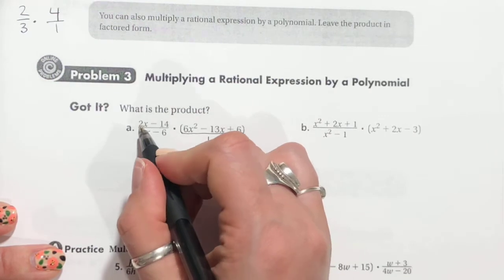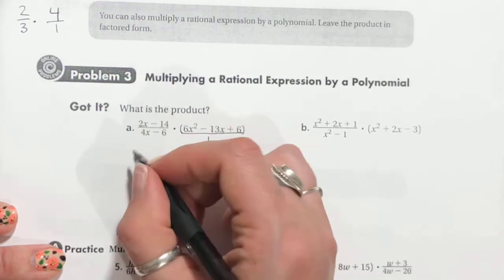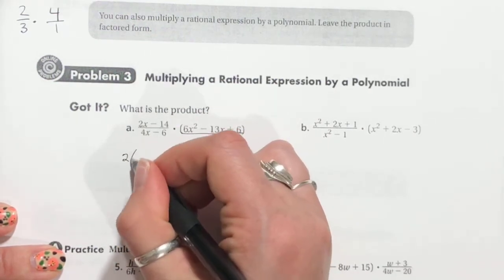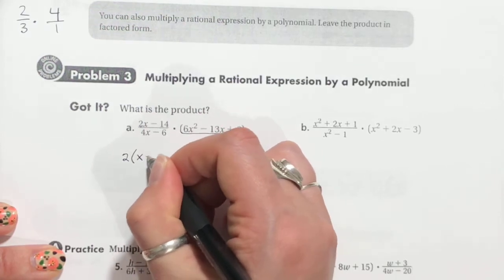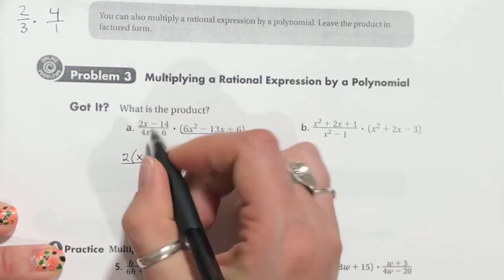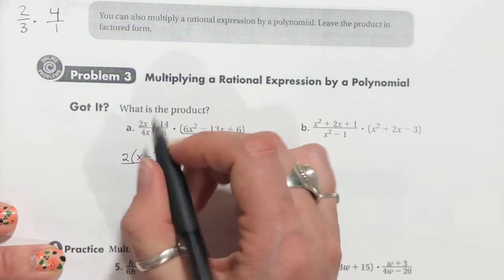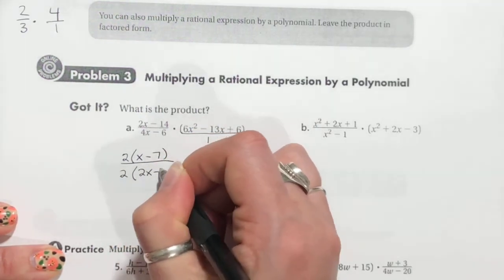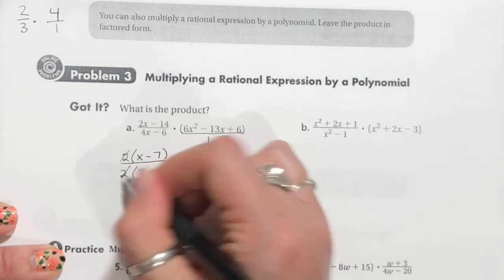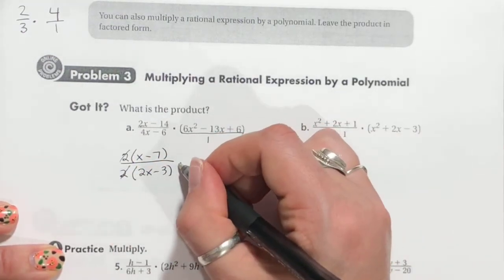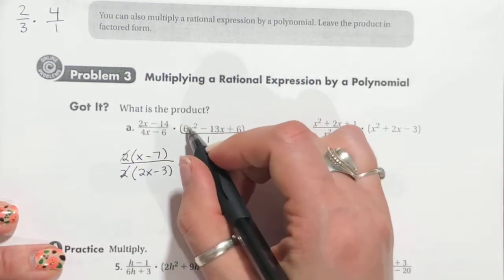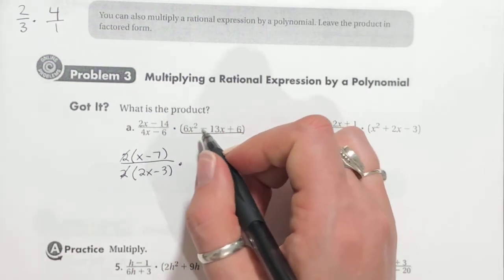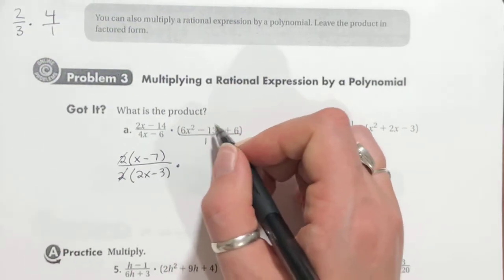So let's look at this numerator, 2x minus 14. I can take a greatest common factor of a 2 out, which leaves me with x minus 7. And then for 4x subtract 6, we can take a 2 out of that as well, which leaves us with 2x minus 3. So already we can see those 2's cancel. And then on this polynomial, we do have that number in front of the x squared. So we need to do our factor by grouping.